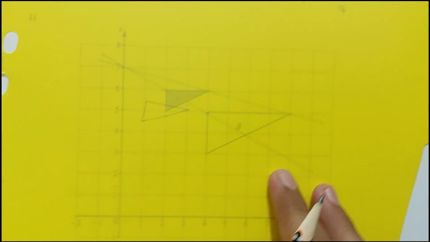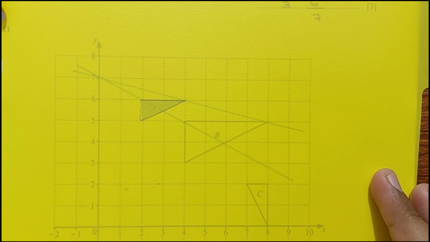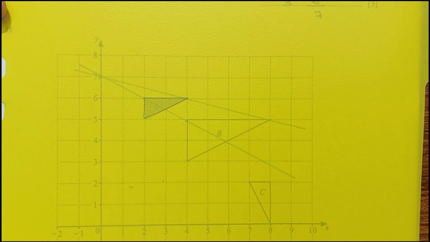Okay, let me fix another center. This is guess and check, so I can try 3, 1.